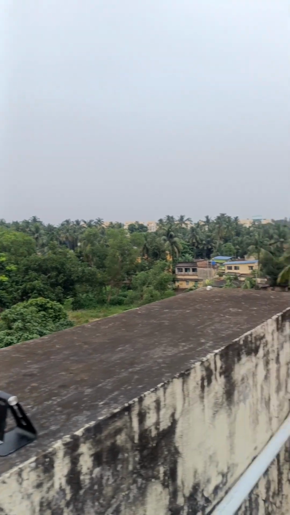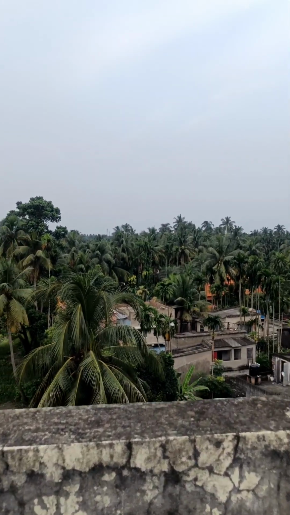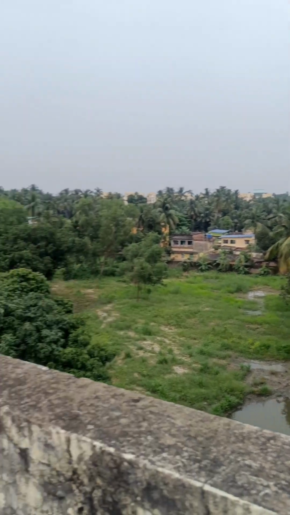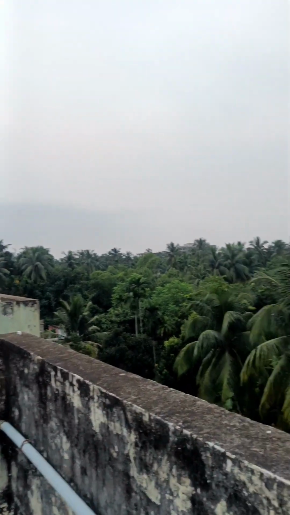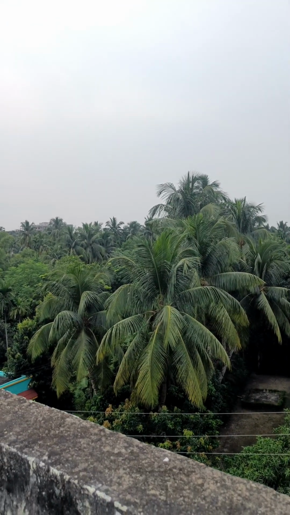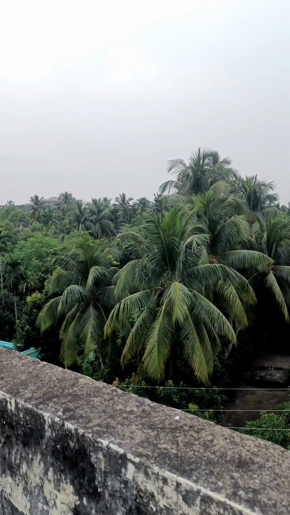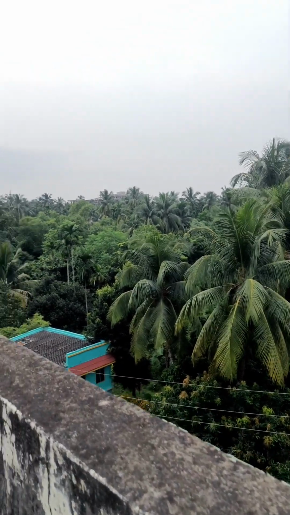Can you see the plants over here? It's very much natural. I'm doing it live. So remember, if we talk about the size, shape, and structure of plants, there are mostly groups of plants. A few are very small, a few are very big.